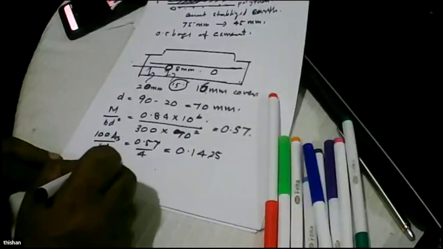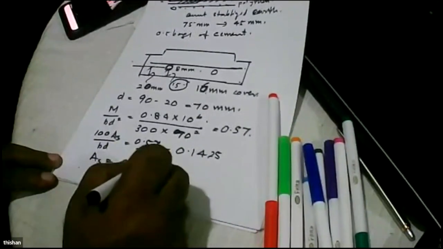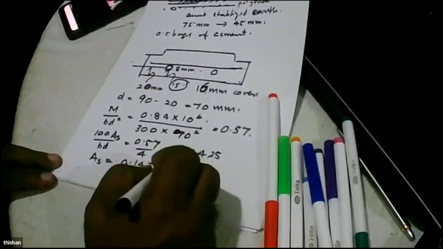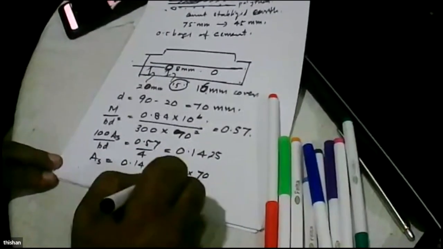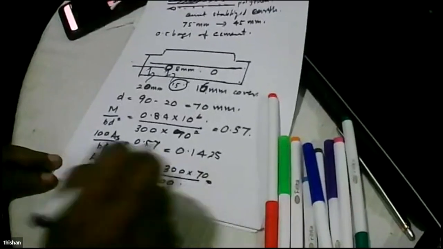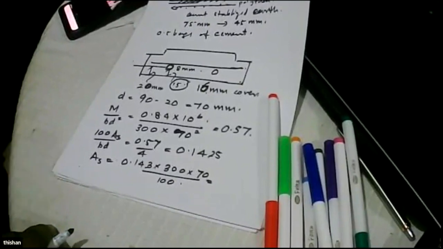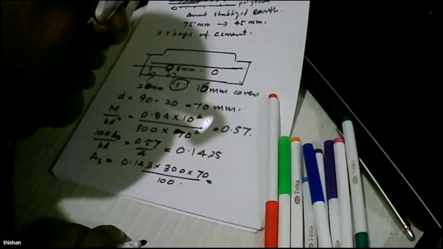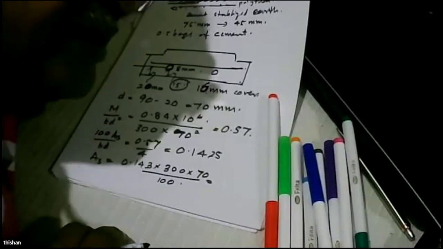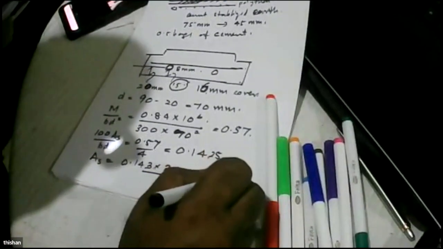What is this? 29.92. Let's say 30. Yes, 30.